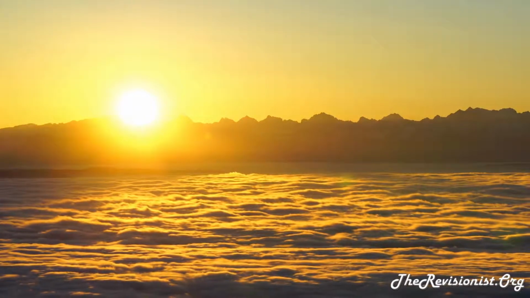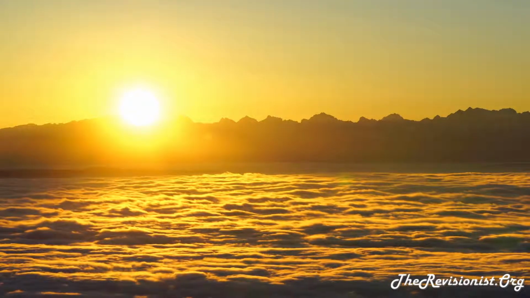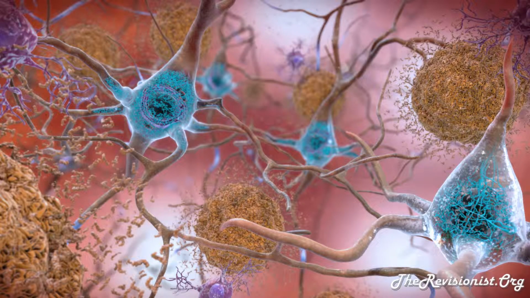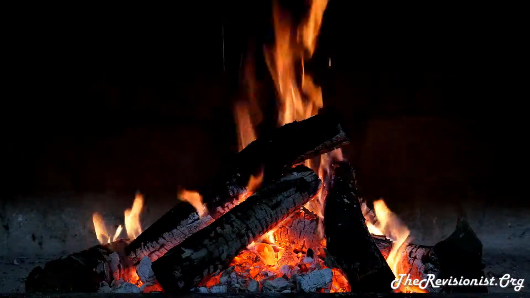Furthermore, the extent that tau tangles and amyloid plaques spread throughout the brain correlates with the level of depression in Alzheimer's disease. So the level of depression can roughly show how advanced Alzheimer's disease is in a patient.